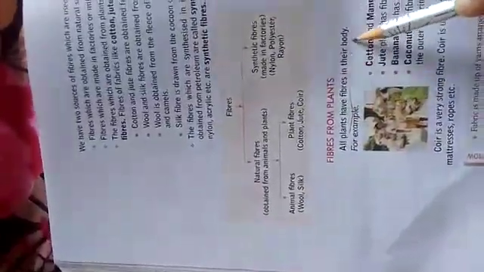Next, we use plants as a source of fibers. Many parts of plants are used in obtaining fibers. All plants have fibers in their bodies, but in different parts. Cotton and mango have fibers on their seeds. The jute plant has fiber in its stem. The banana tree has fibers in its leaf, and coconut has fibers on the outer covering of its fruit.